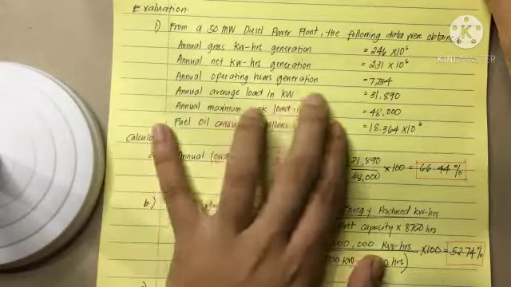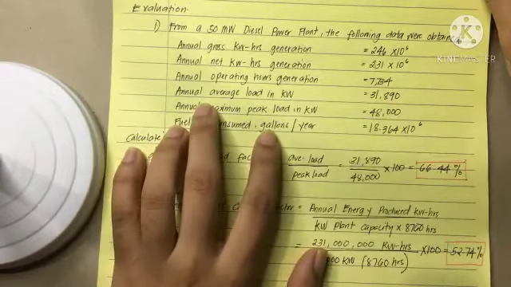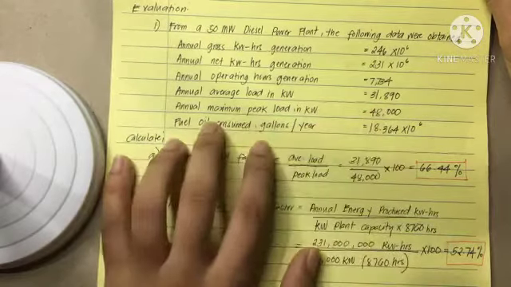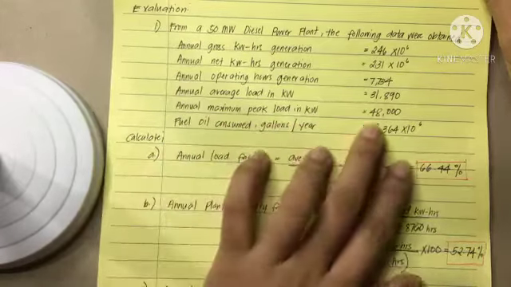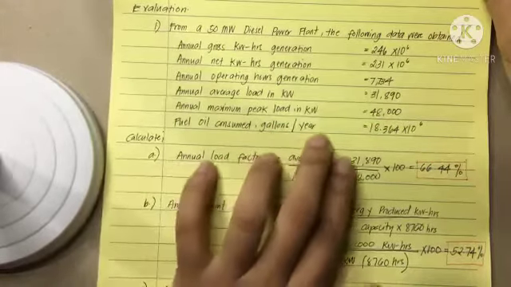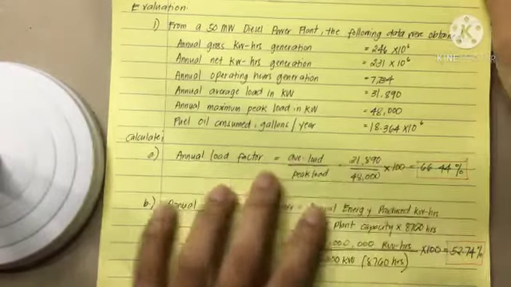Annual operating hours are equal to 7,734. Annual average load in kilowatts, we have 31,890. Annual maximum peak load in kilowatts, we have 48,000. And the fuel oil consumed, in gallons per year, is equal to 18.364 times 10 raised to 6.